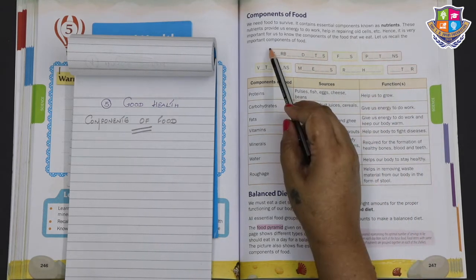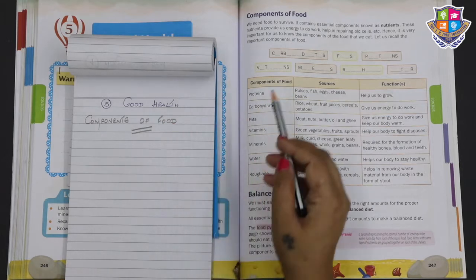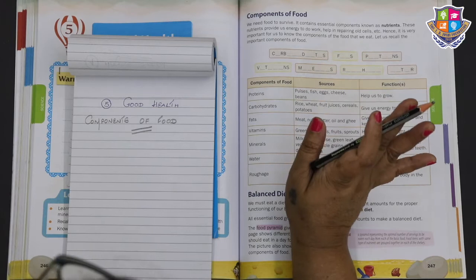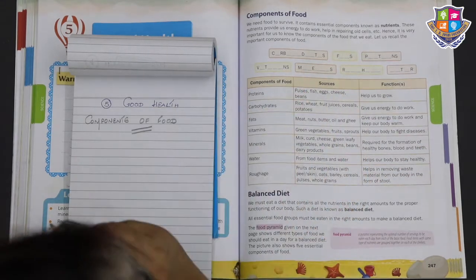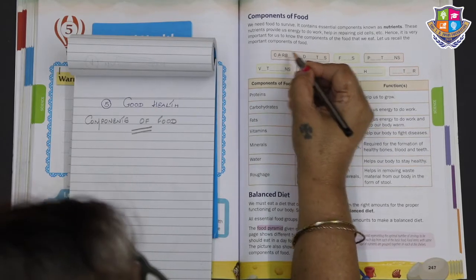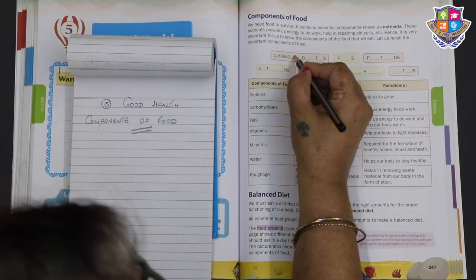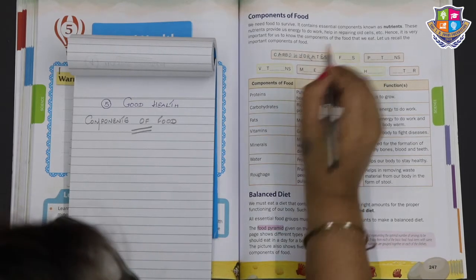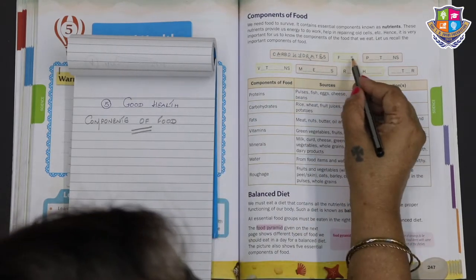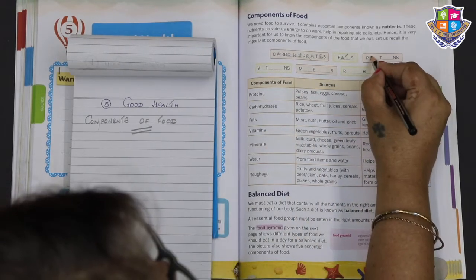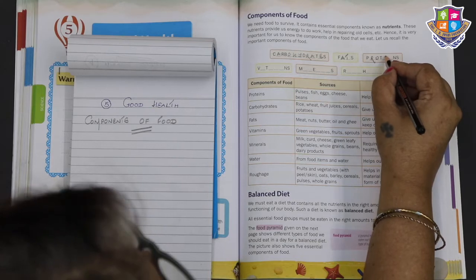Let us recall the important components of food. Okay, I love filling in the missing letters from childhood. Let's all quickly grab our pencils, children. Okay, carbohydrates. I love it. Then FNS, quickly, fats. Then these are proteins. Isn't it?